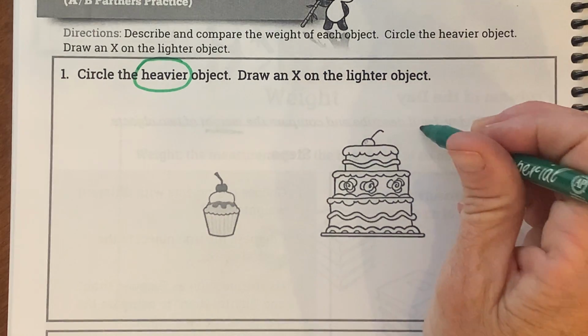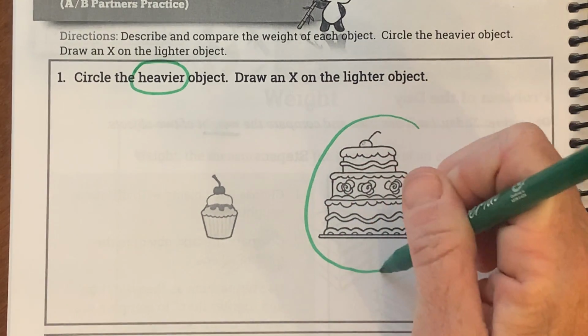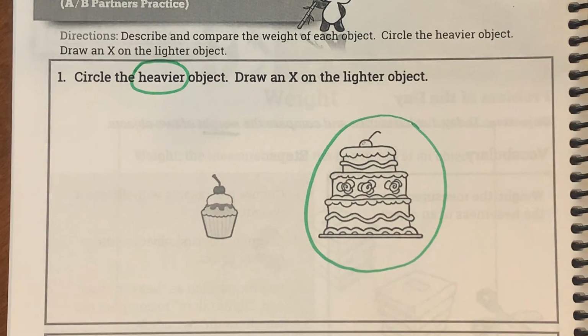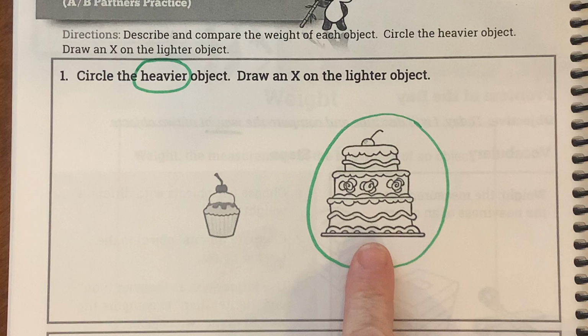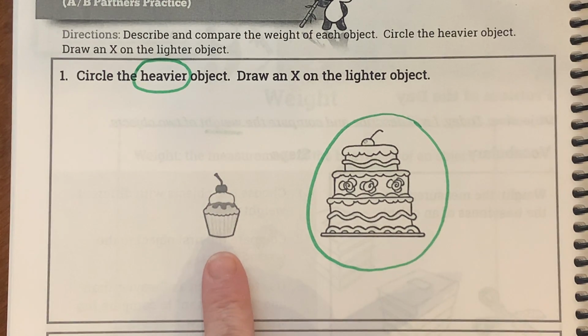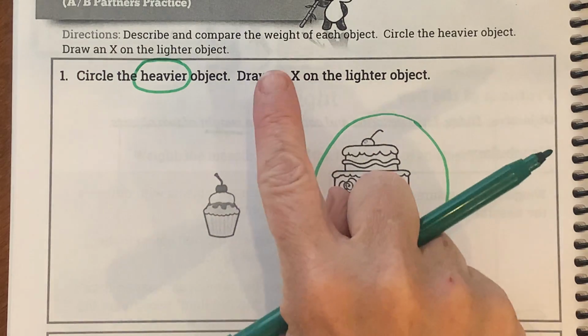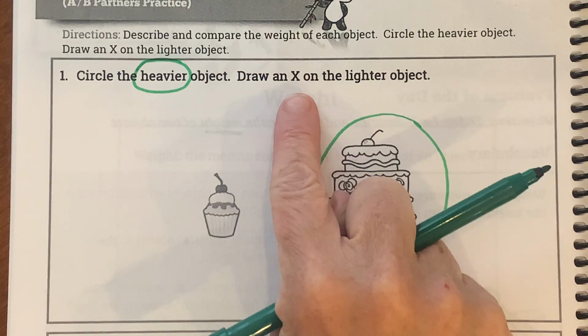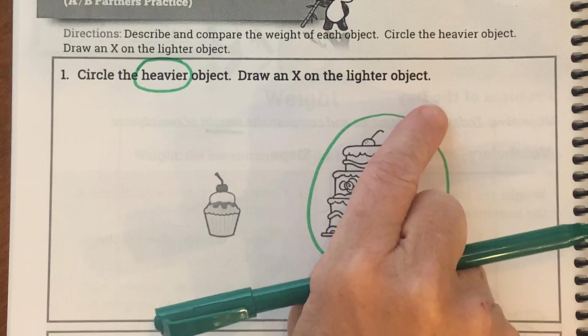Oh, friends, I hope you said the wedding cake's going to be heavier. It's going to have more weight. So I can say the wedding cake is heavier than the cupcake. Let's read our next directions. Draw an X on the lighter object.